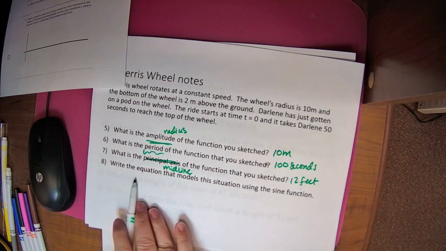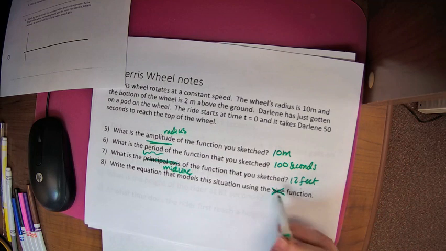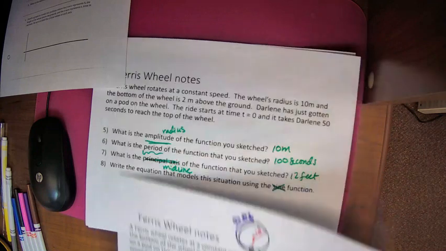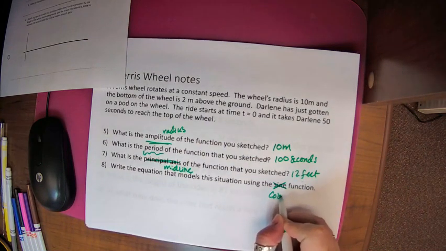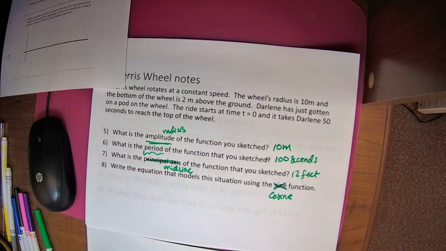So then it asks us, write an equation that models the situation using the sine function. Well, I'm going to change that because this isn't a sine graph. This is a cosine graph. So I'm going to change that to a cosine function. And this is how we're going to start our equation.